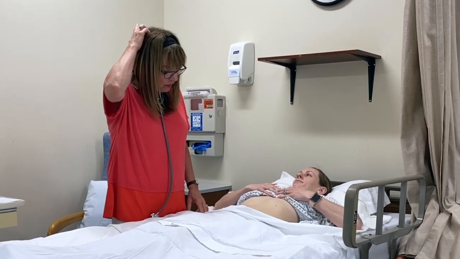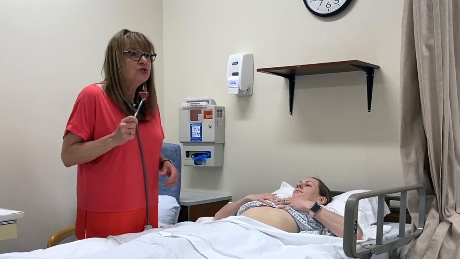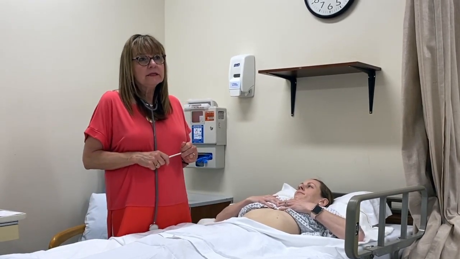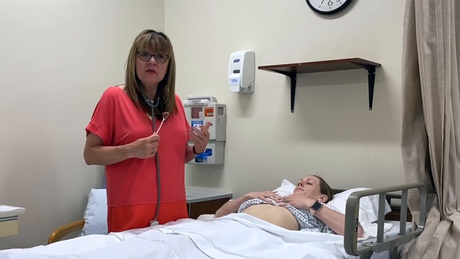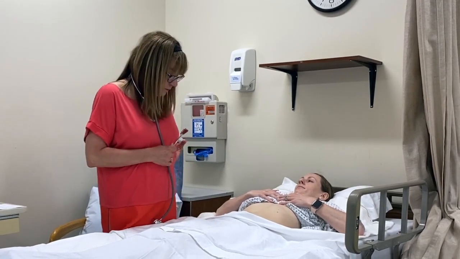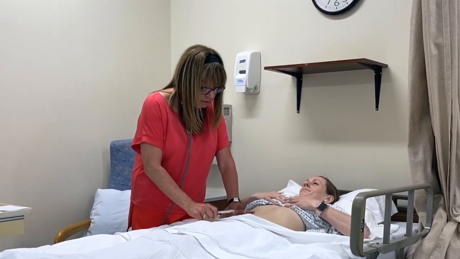Now, the next thing I'm going to do is percuss her abdomen, and you should hear tympany over air-filled areas and dullness over a full bladder or a liver. So I'm going to take this instrument against my finger.